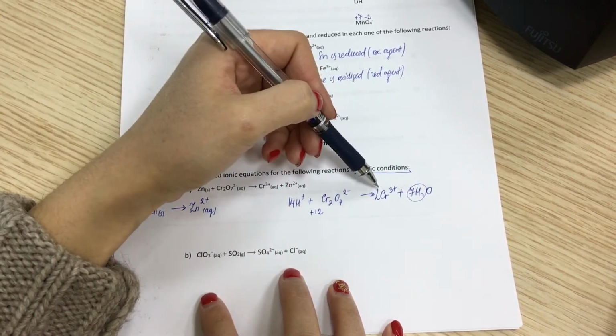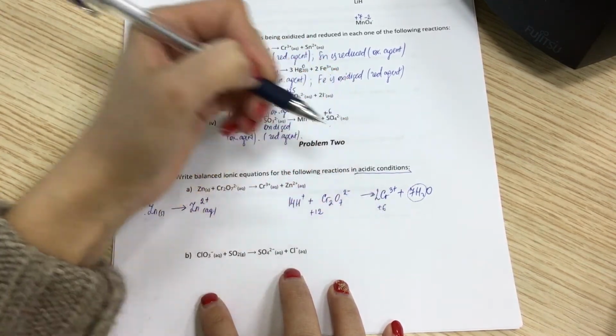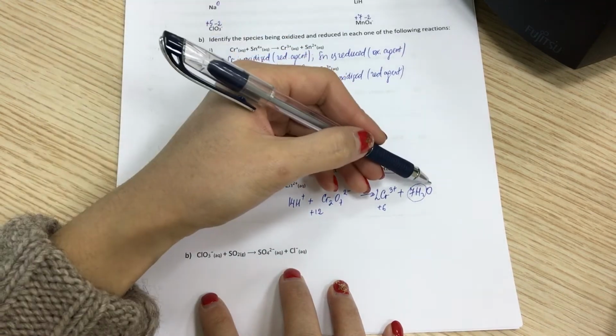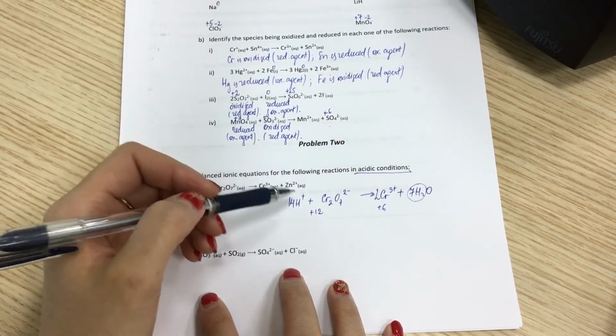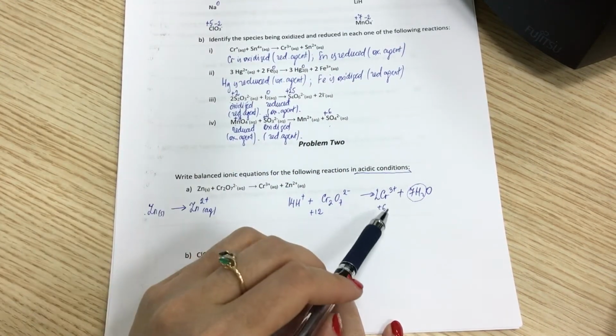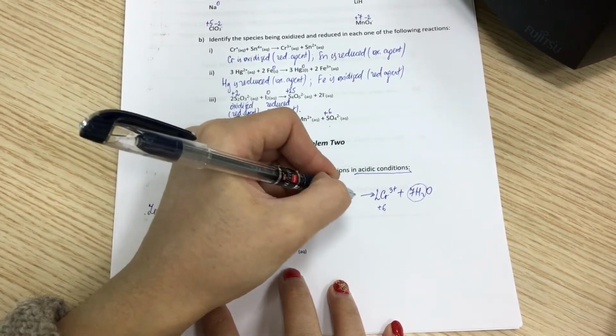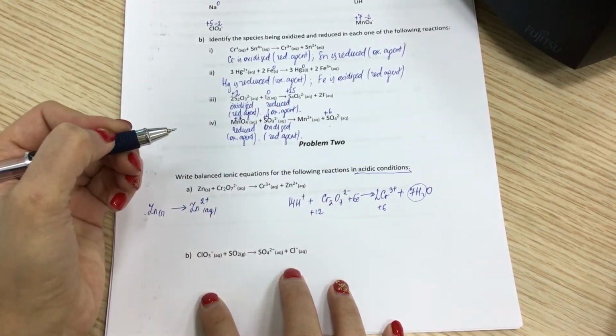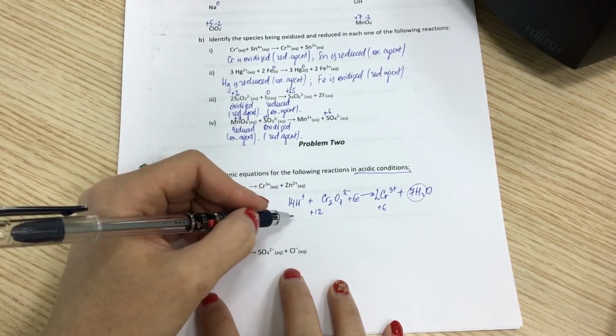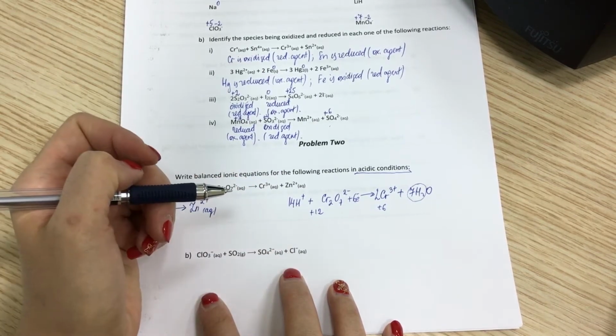On the other side I have plus 6. The charge of water molecules is 0. Now, to make plus 12 into plus 6, I need to add 6 electrons on the reactant side, so that the charge is now equal, plus 6 on both sides.